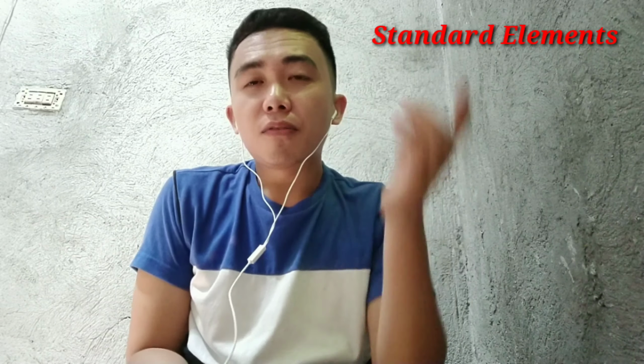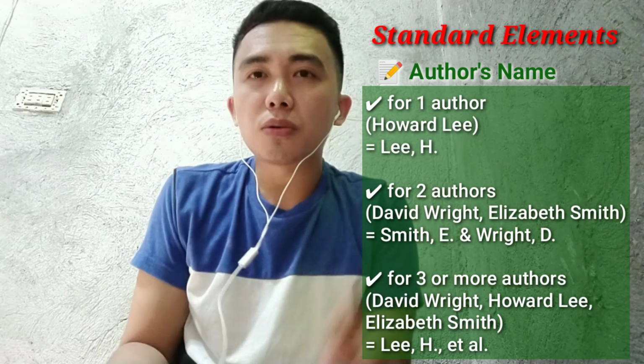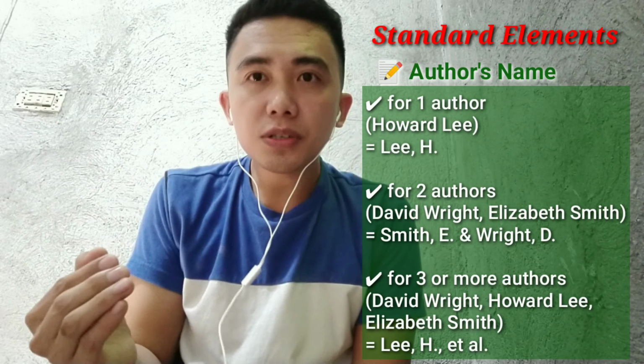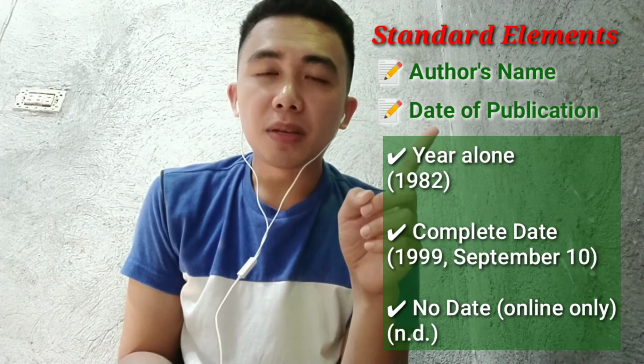Now class, when we do referencing, we have to consider these standard elements. For the author's name, when you only have a single author, just look for his or her surname and then add the initial of his or her first name. When you have two authors, combine them using the ampersand symbol and arrange them alphabetically. When you have three or more authors, choose the first surname and just add the word et al.